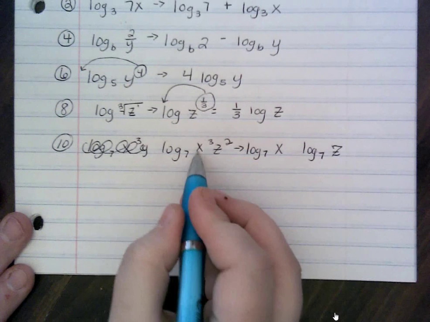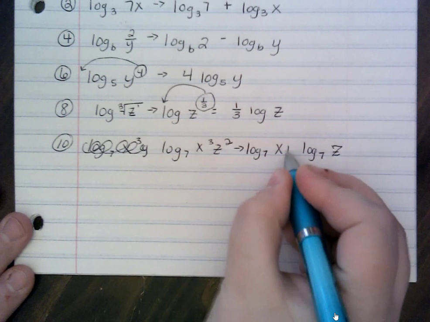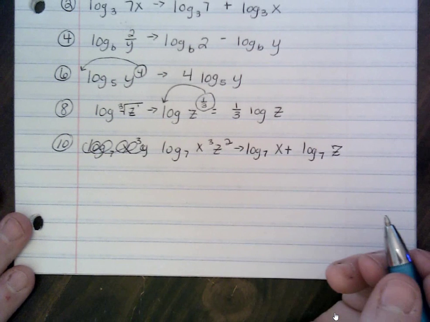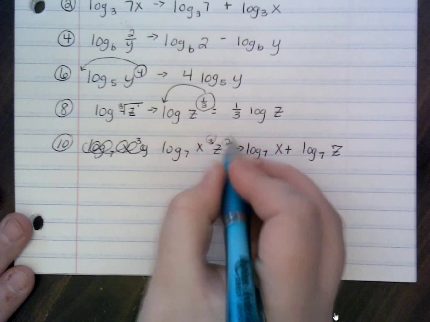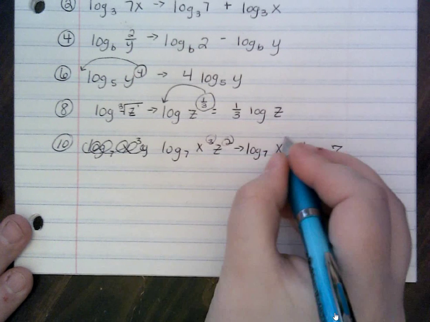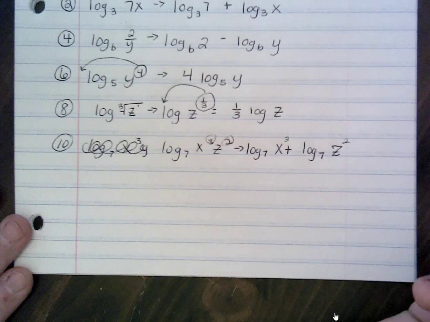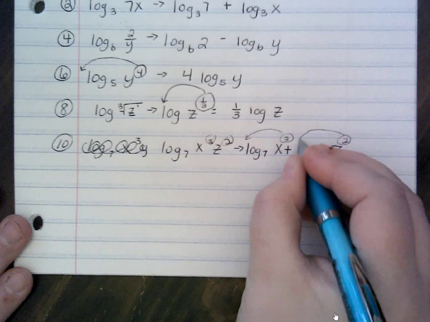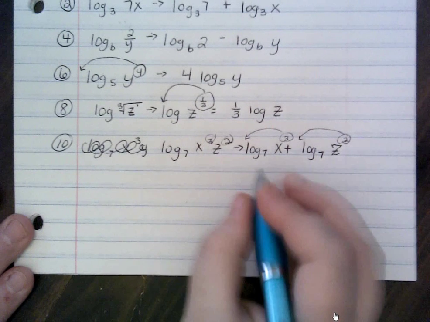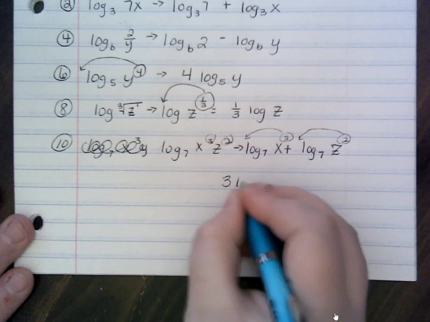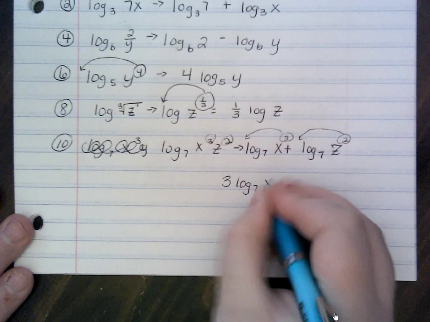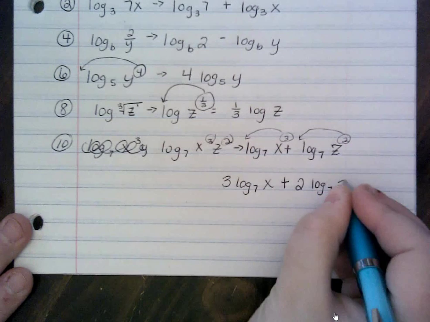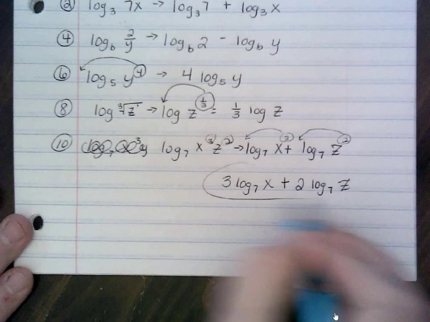They're being multiplied, so we're going to have that addition in between because of that product property we learned earlier. However, notice we've got this 3 and 2 here. So this was an x to the third and a z squared. So we have to actually take these exponents and put them in front of their logs. So our actual answer here is going to be 3 log 7x plus 2 log 7z. And that would be your final answer for number 10.